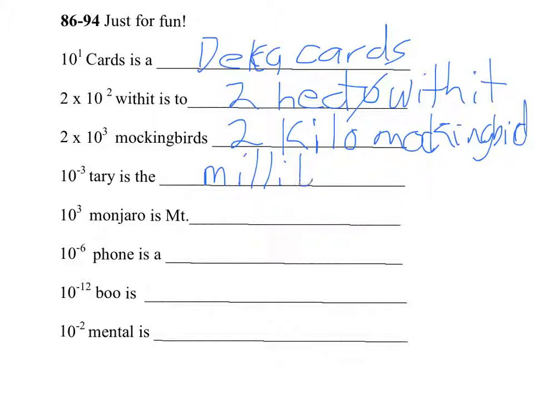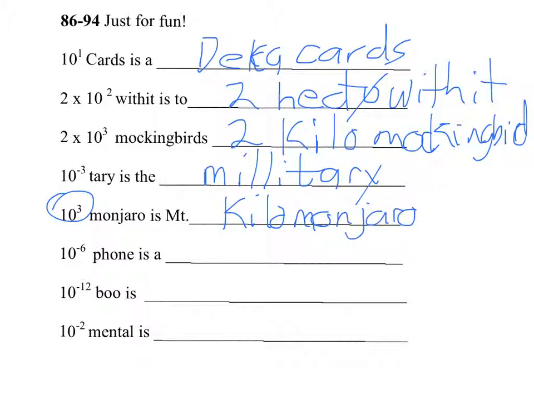So this is military. 10 to the 3 is kilo. Kilo Manjaro, or Mount Kilimanjaro.